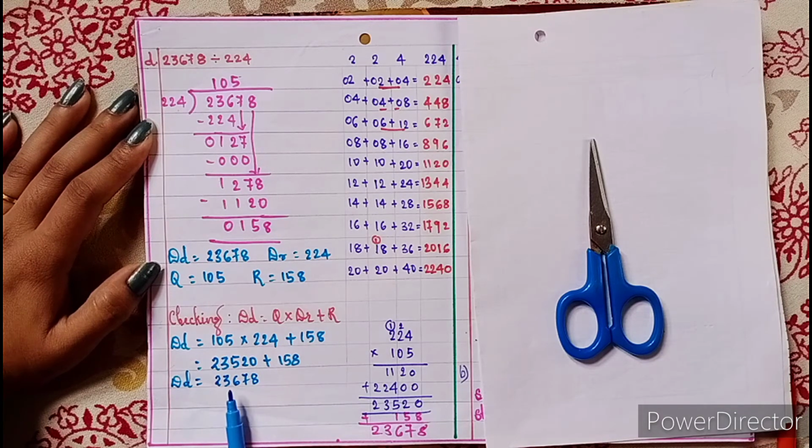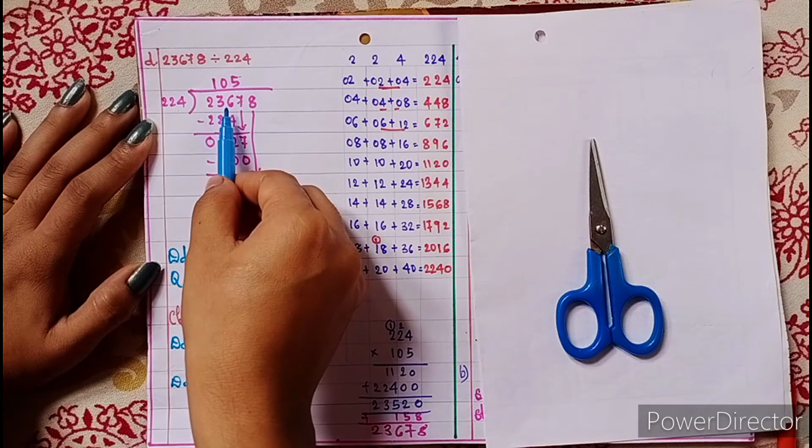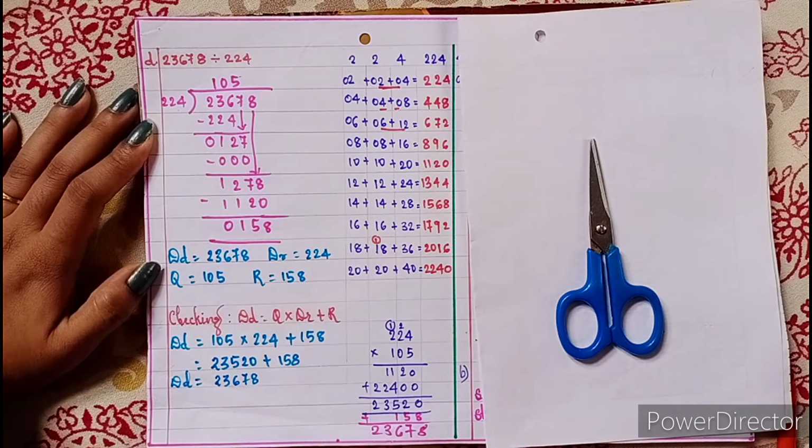The answer which we have obtained here, 23,678, and this answer is absolutely correct. Therefore our answer is correct.